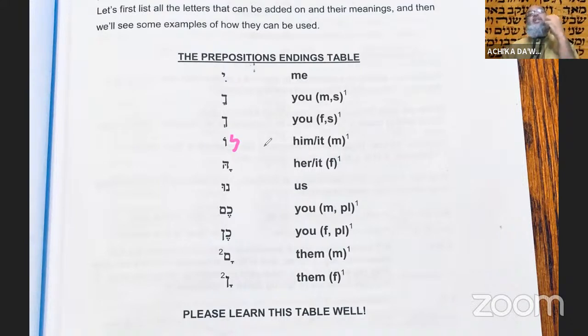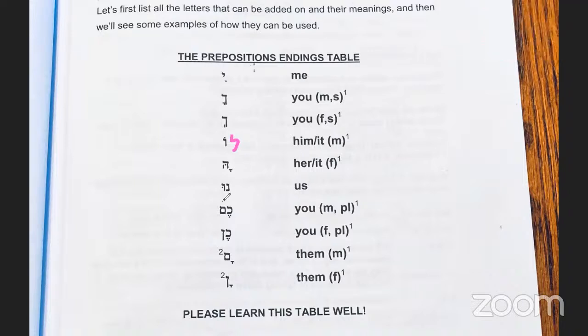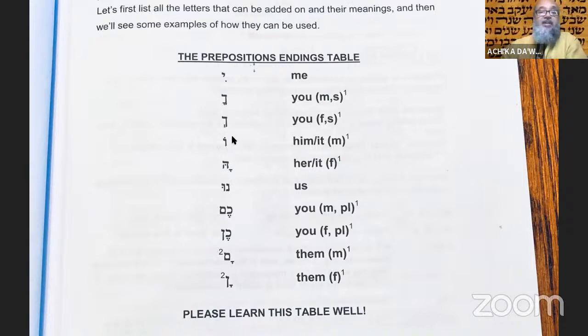So what did I just say if it's a preposition? To him. Okay, if I put a mem on it, a mem is water, and you had to go from somewhere, it would be from him.